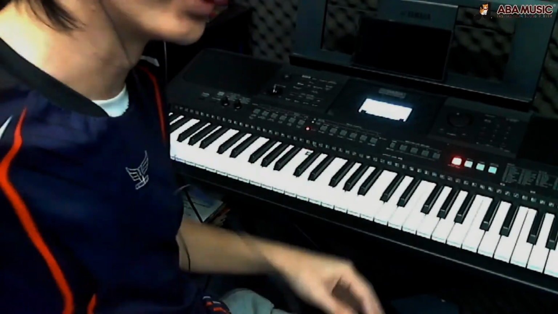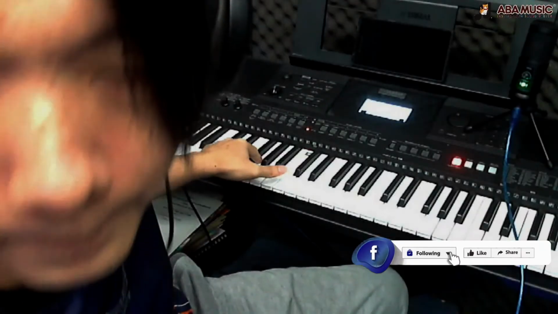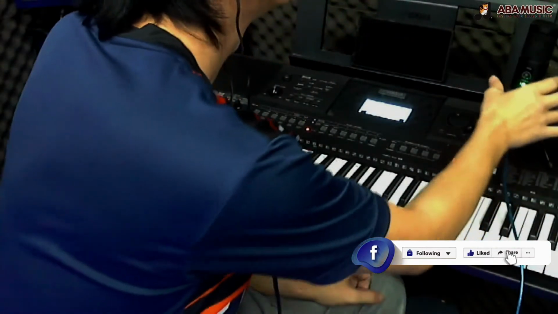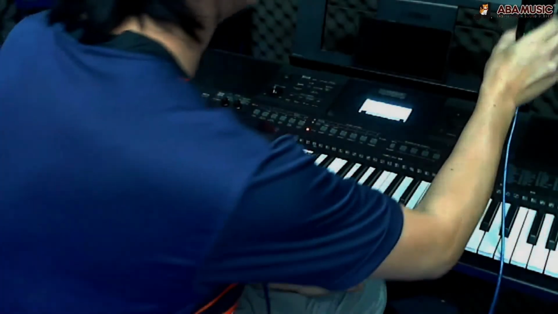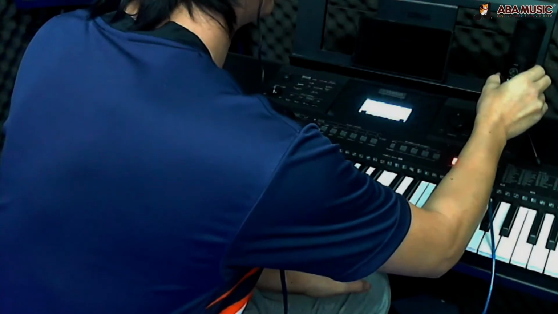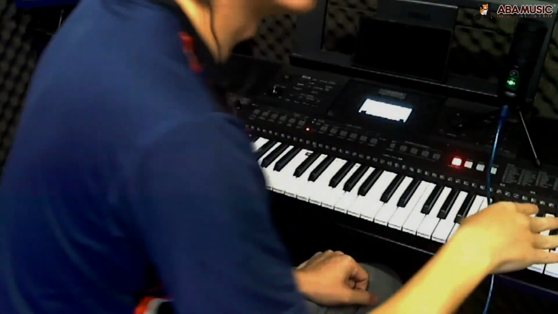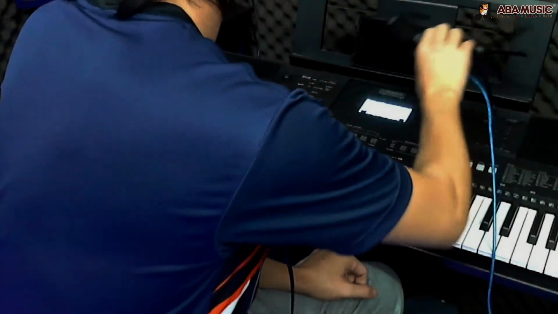Okay, so now we change to the USB microphone and have a try. Alright, so now we change to this USB microphone, and then we just simply put it somewhere else, like here, just a speaker, and today I'm using this keyboard to demonstrate. And then you can put it somewhere else like here, so no problem.